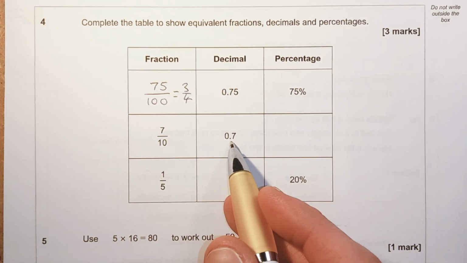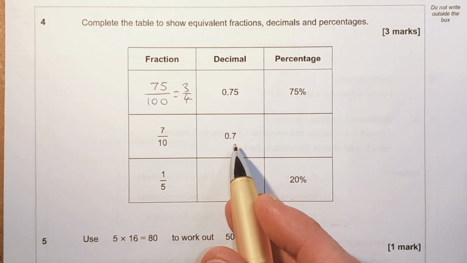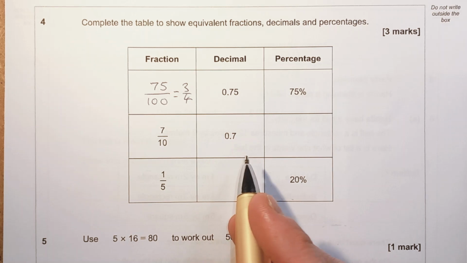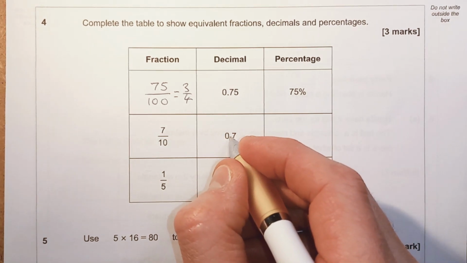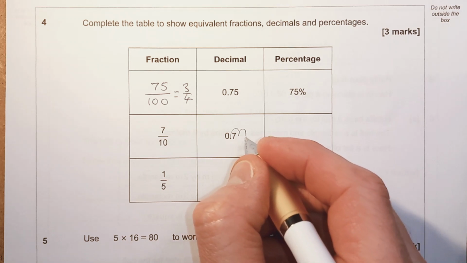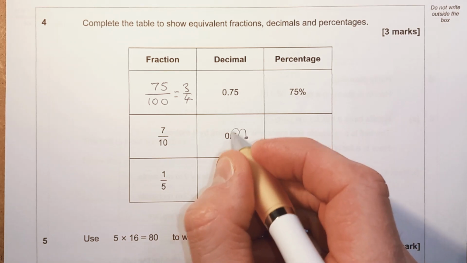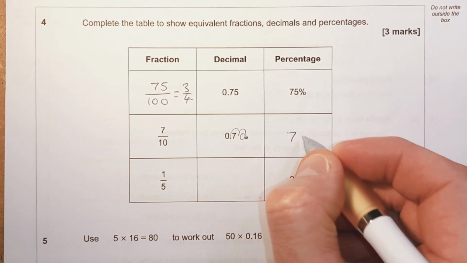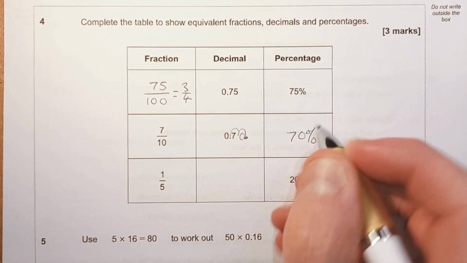Which should we go? We'll start with the decimal to make the percentage. To get from a decimal to the percentage, we need to multiply it by 100. So that means that we're moving the decimal place 2 places over. So if the decimal point is there, that means we're going to have 70%.